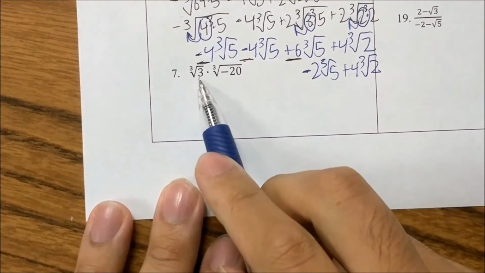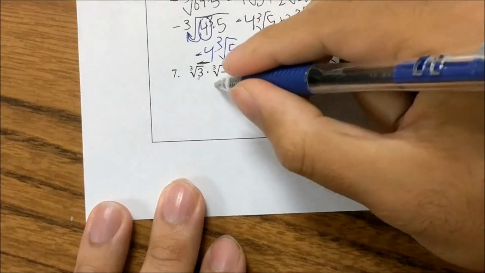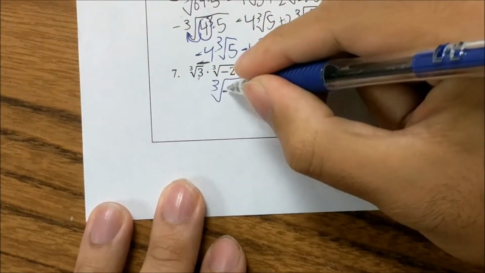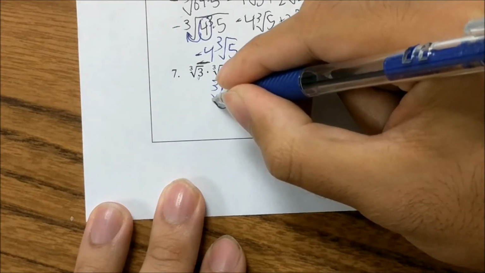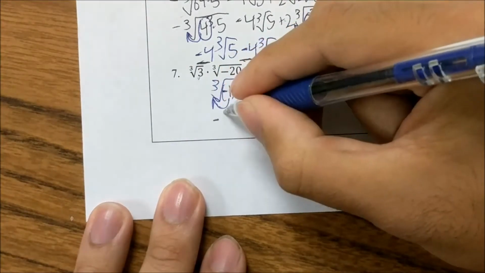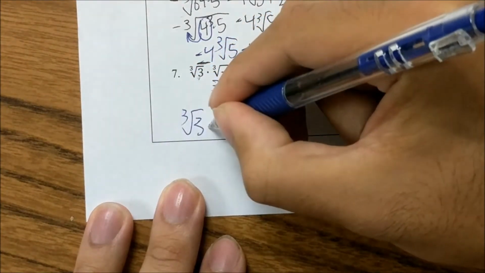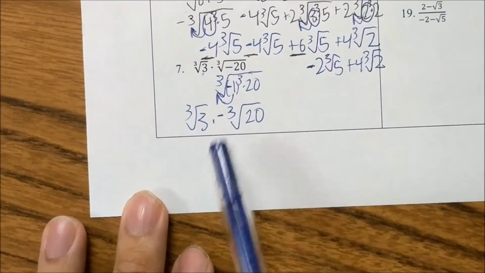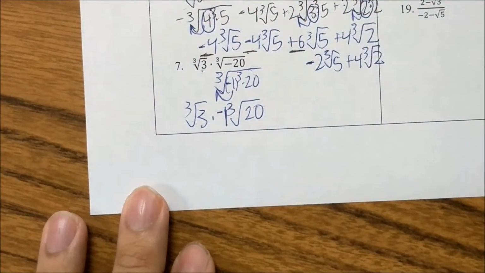Okay, cube root of 3, we can't simplify the 3 at all, but this -20 can be rewritten as -1 cubed times +20. And then we take that negative outside. Okay, so to make it a little clearer, I'll put -1 on the outside.